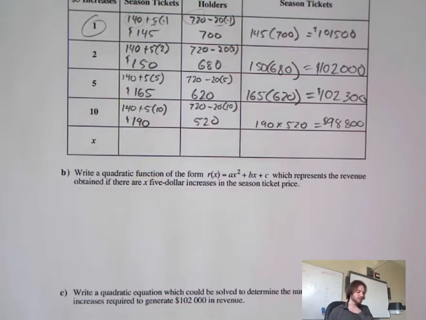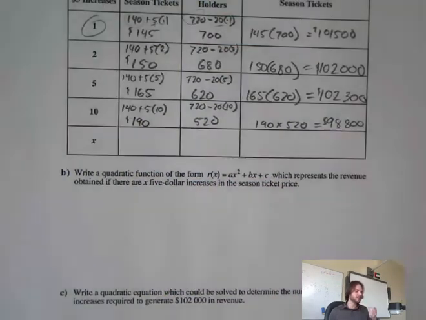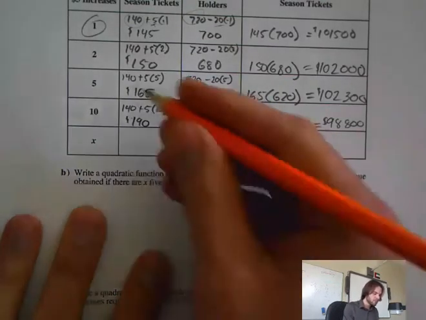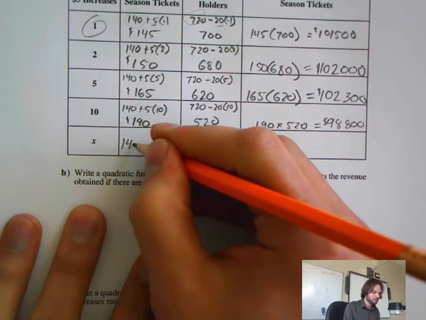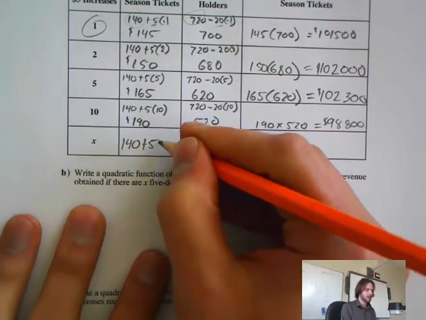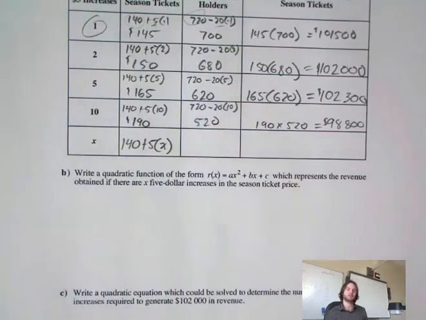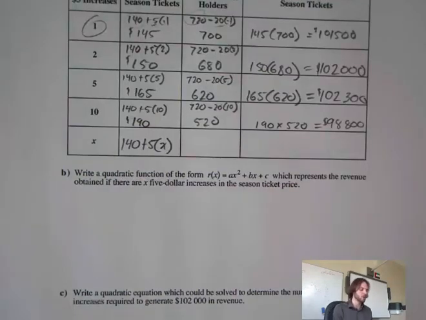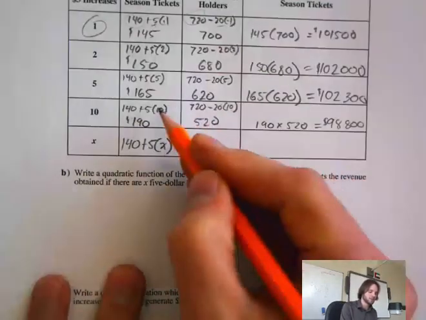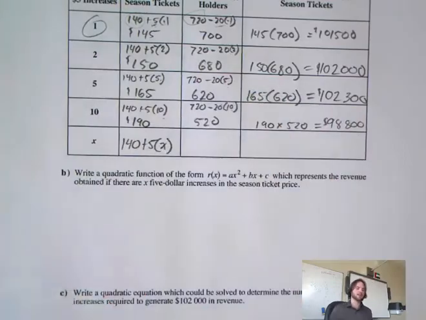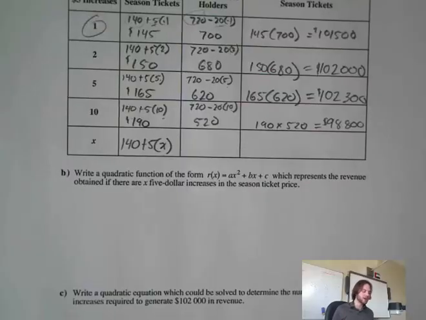Okay, that's it. Now, let's take a look at x. What happens if we call it x? Well, we have 140, and we're adding 5, x amount of times. Oh, look at that, we're adding another variable. The thing that's changing is this number here, how many increases. That is my x value.